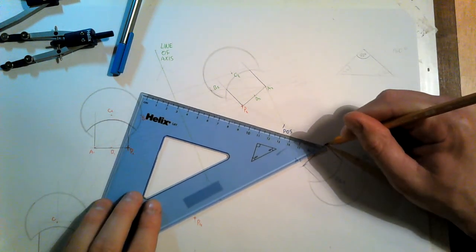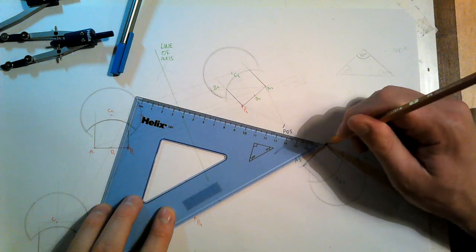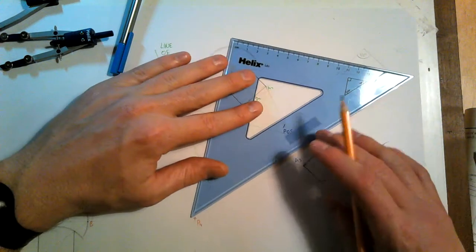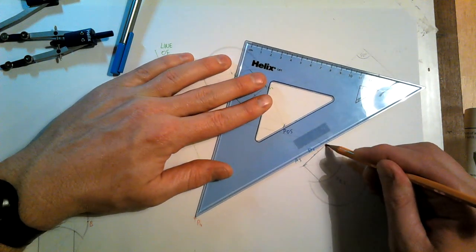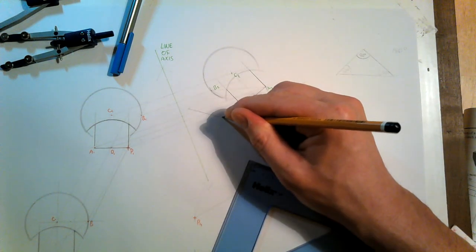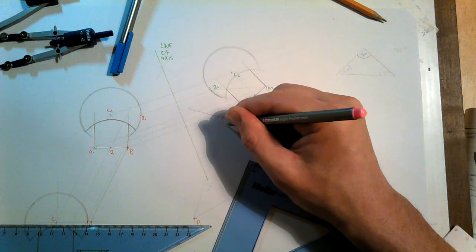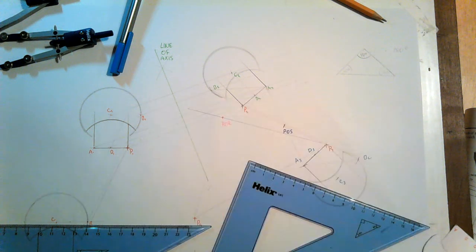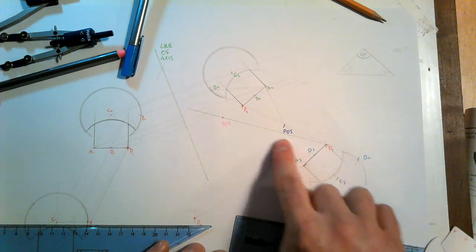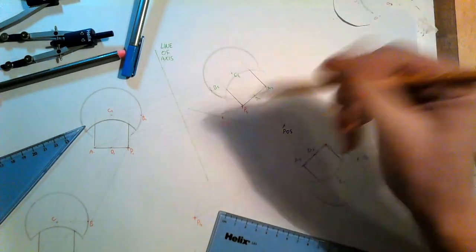45 degrees. So I come out from point 3, or P3, line it up with P4, and come out at 90 degrees. Okay, come out from point P4 at 90 degrees. And where they intersect is my POR, point of rotation. Okay, so all my points here are going to go to my point of rotation and out at 90 degrees. That's how we rotate it.